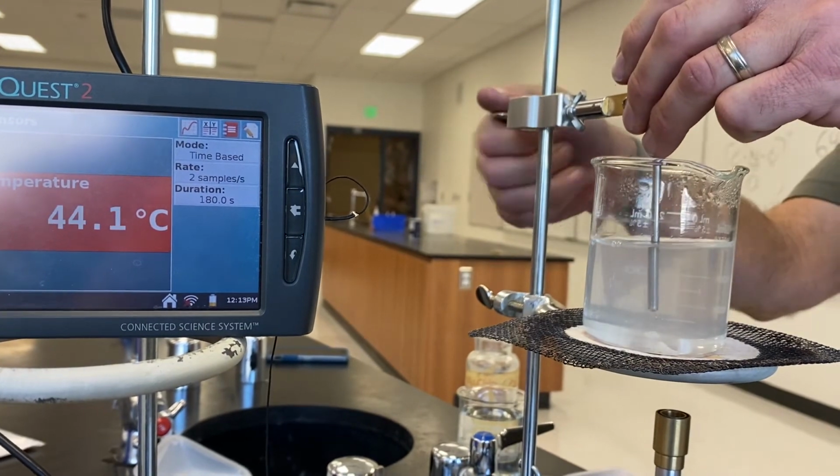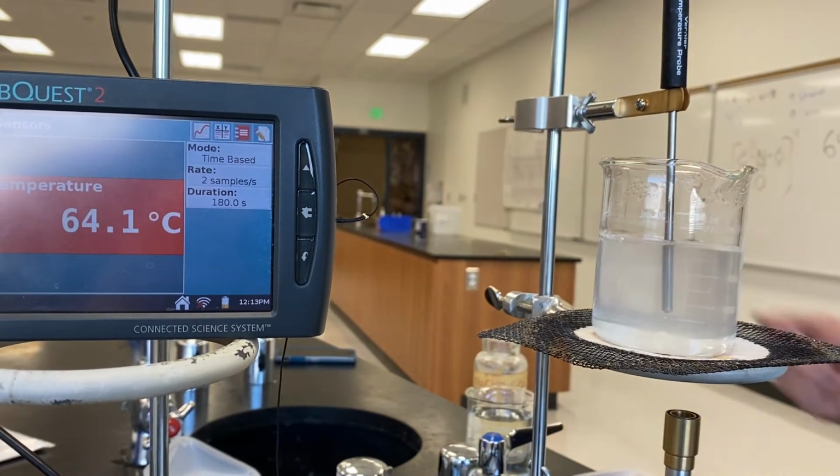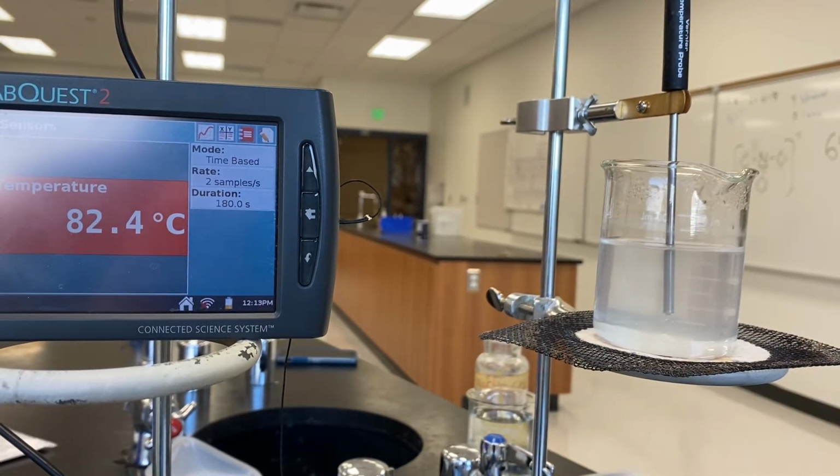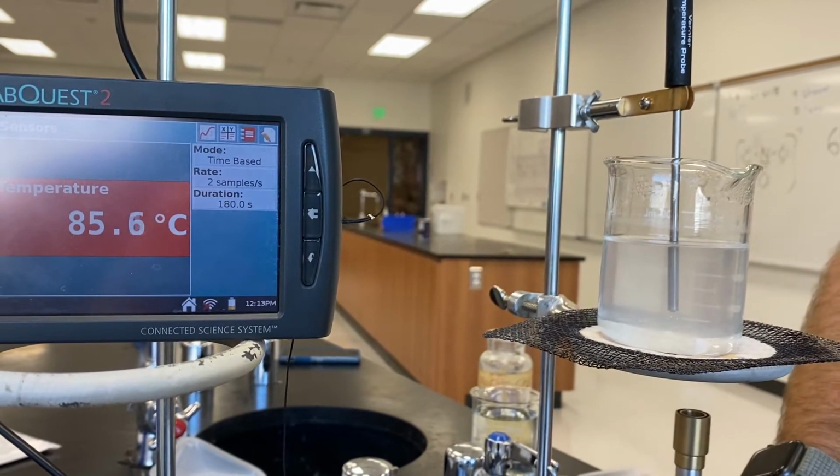Introduce the thermometer again. That looks good. Fire up the burner.